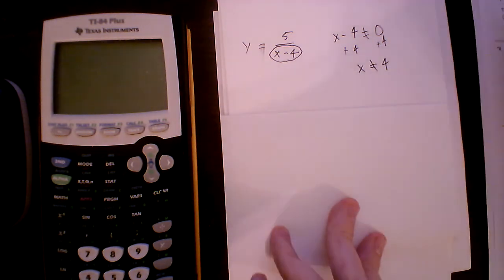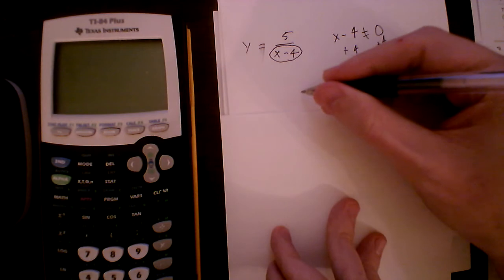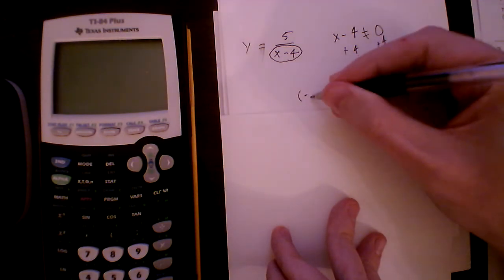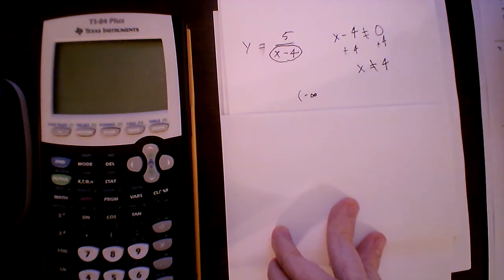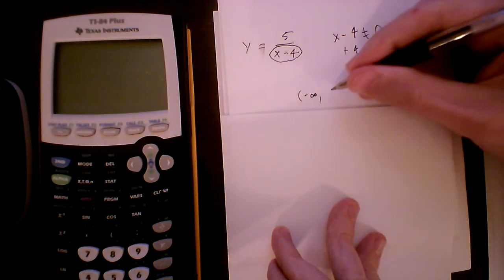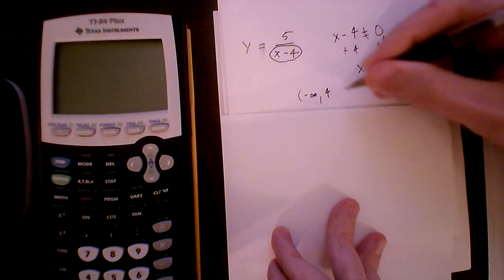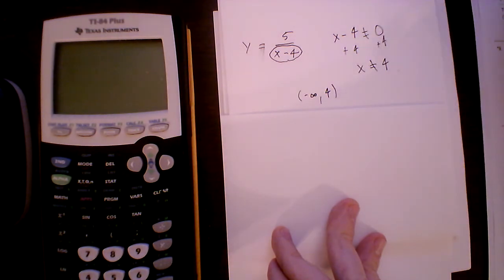So we're going to work our way across the graph from left to right, and anything less than 4 is fine. So we're going to start at negative infinity. We're always going to use parentheses when we use infinities or negative infinities. We're going to work our way across to 4, and we're not going to include 4 in our interval. So remember, when we wanted to include something, we used a square bracket. Here, we don't want to include it, so we're going to use a parenthesis instead.